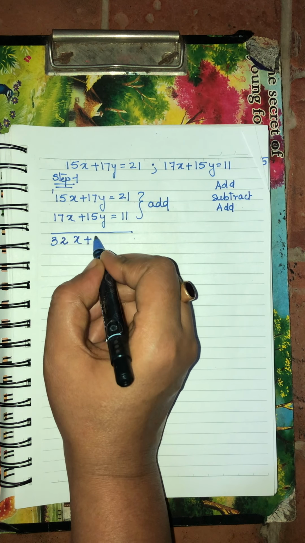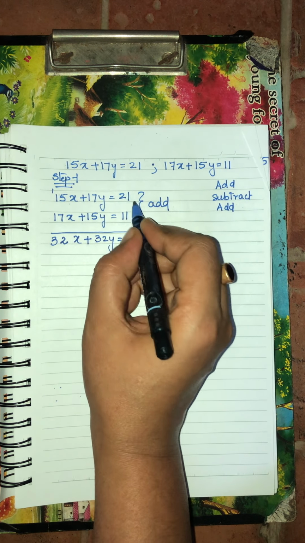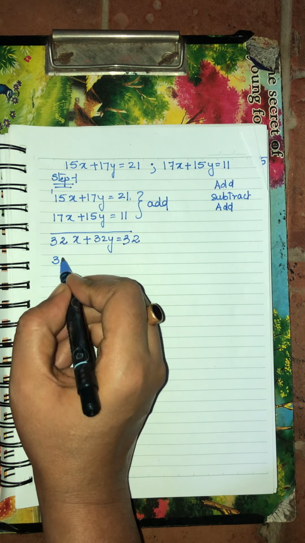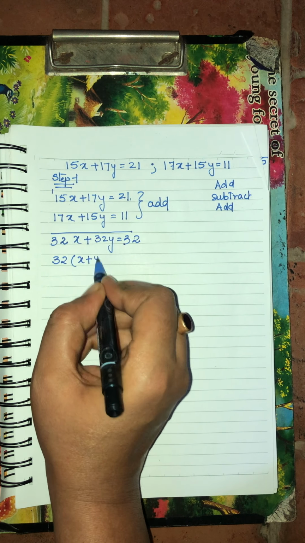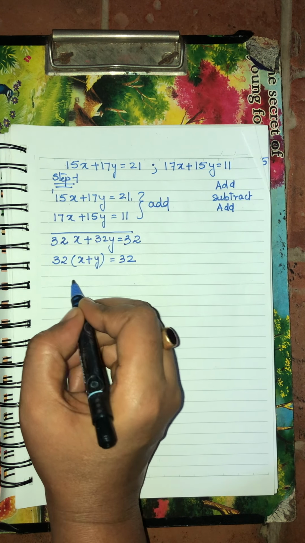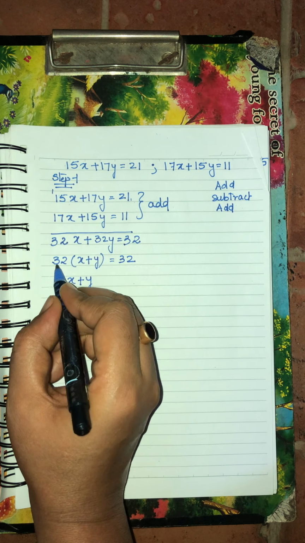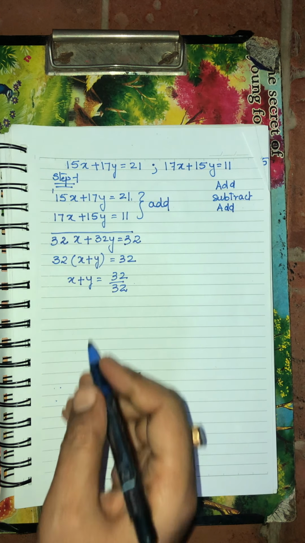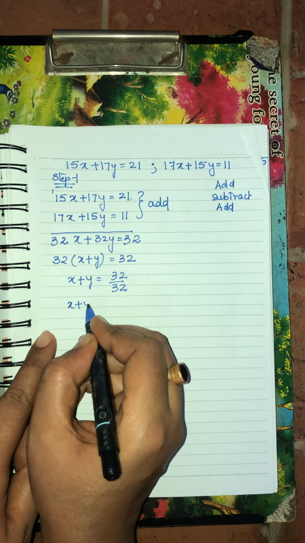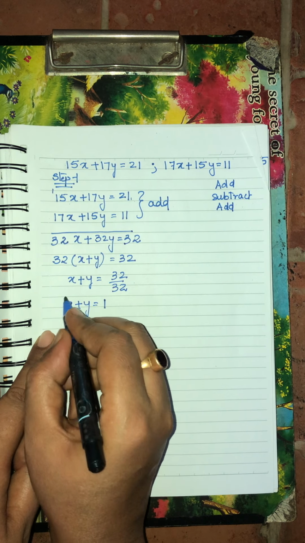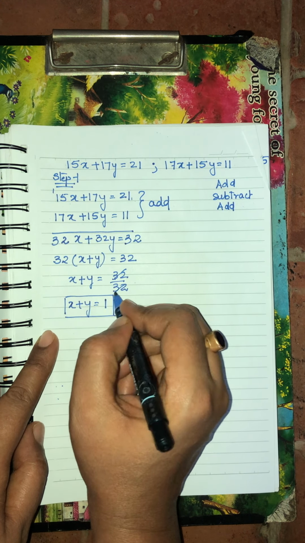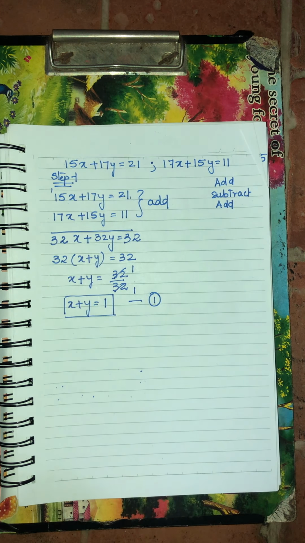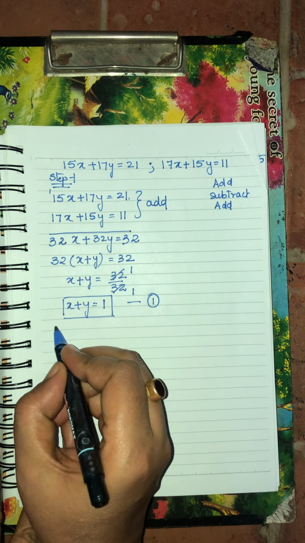32x plus 32y is equal to 1 plus 1 2 and 2 plus 1 3, 32. Take 32 common. X plus y is equal to 32. 32 is being multiplied over here. Take it to the other side. Becomes division. So you got your equation as x plus y is equal to 1. How did you get 1, children? 32 ones, 32 ones. This is the first equation what you got.